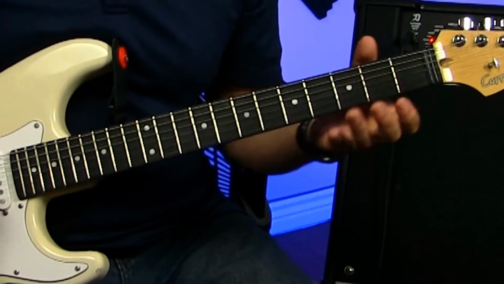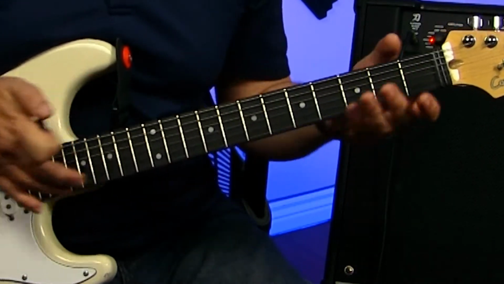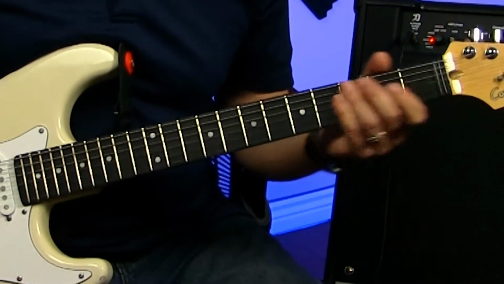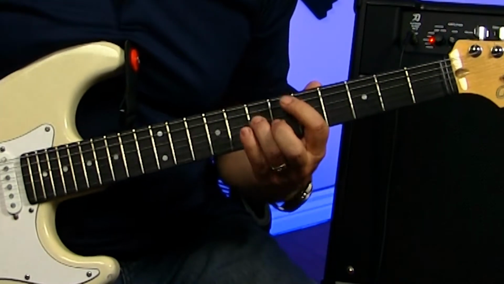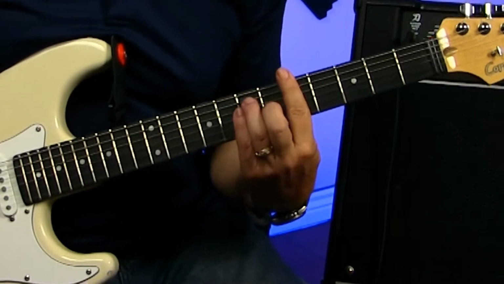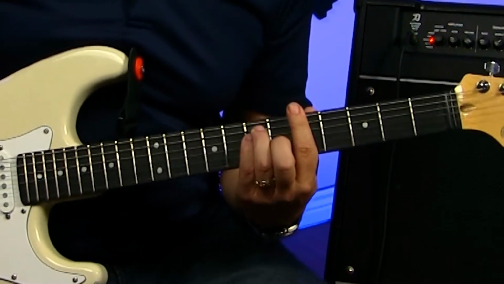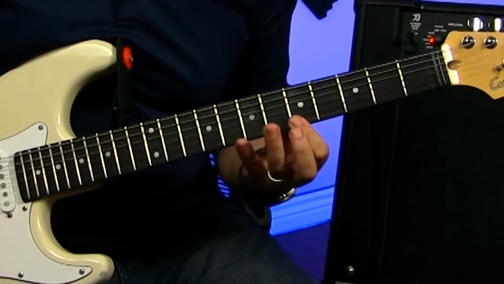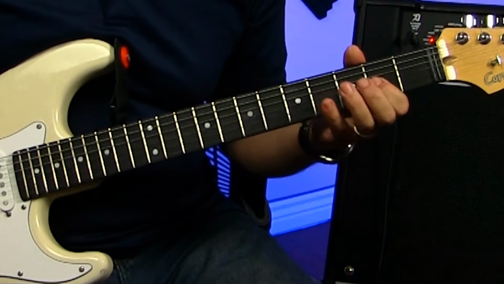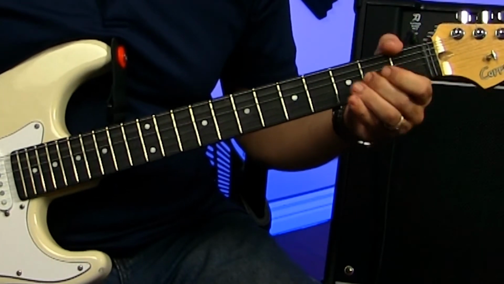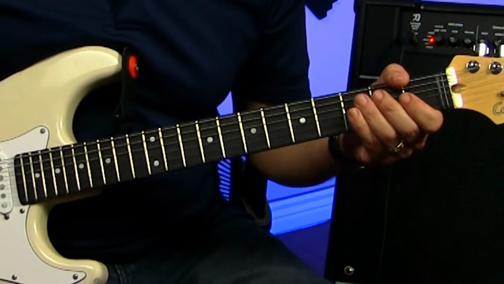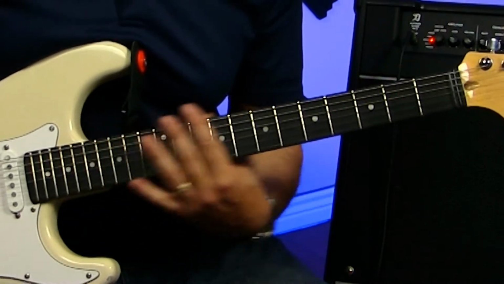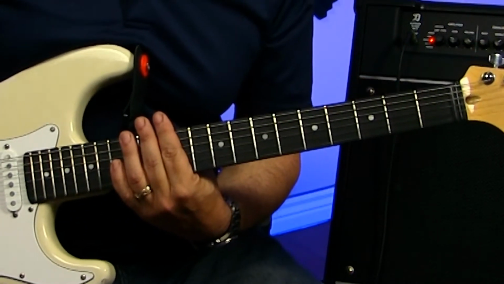And the CAGED system becomes a structure that when we're learning a song, if it's in the key of A, then we know right off the bat that there's an A here and an A here, because that's using the E shape of the CAGED system, and back here and here. So that helps us find our A's. So the CAGED system is not just a way to repeat a chord up and down the neck. It is a map of where the notes are.